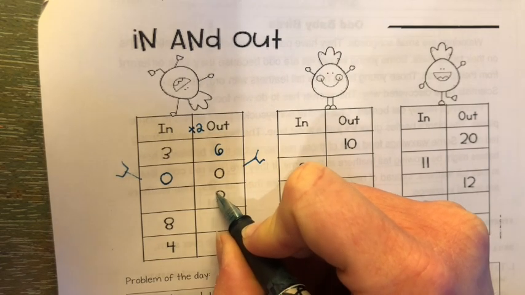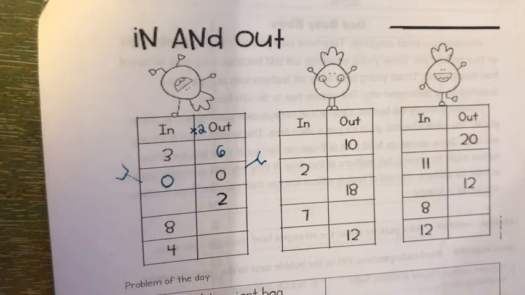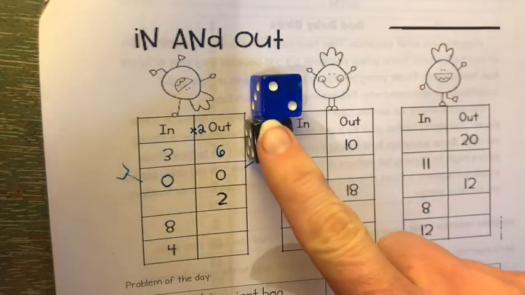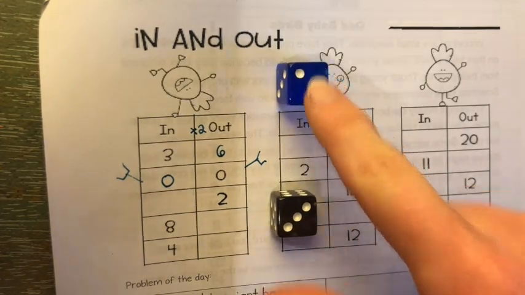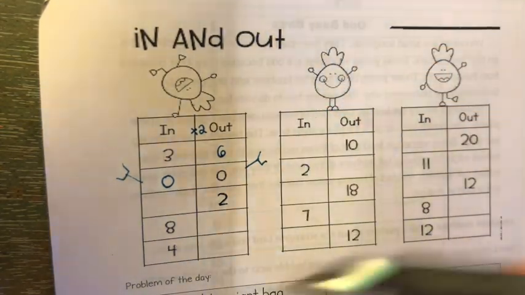Okay, so the next one, if I have 2, okay, well, I have to think what's the opposite of doubling is halving. So I have 2, and I want to split it into 2 groups, right? Because it's 2 times. So that means that it was 1 times 2.